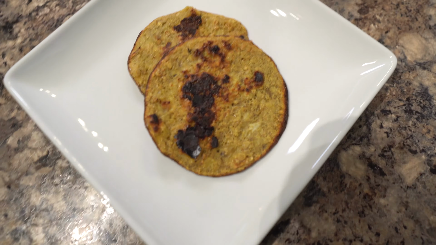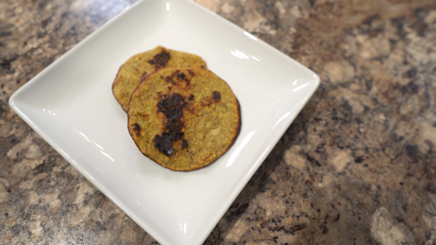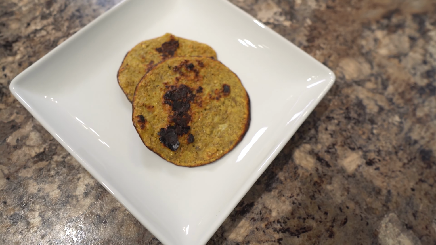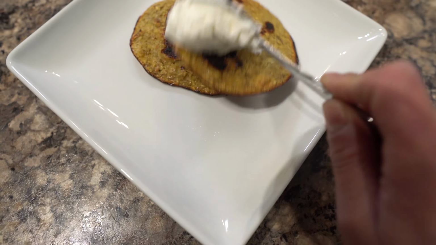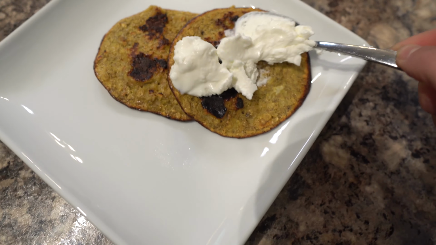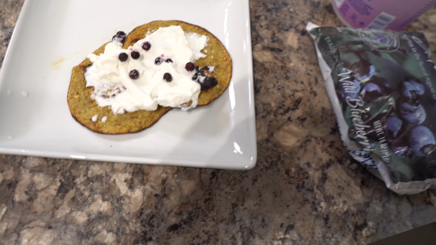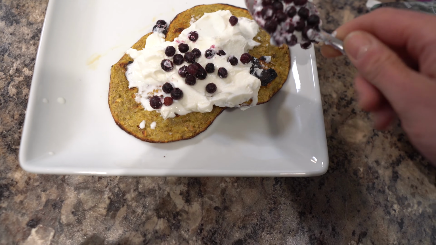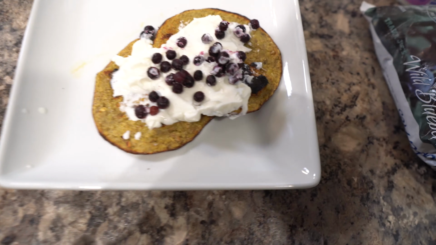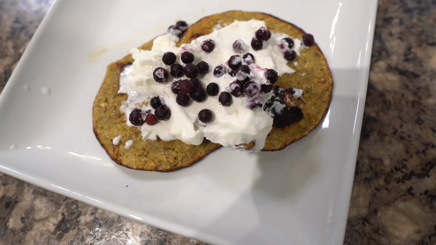Okay, so my pancakes are all done. And as far as the, I was gonna say frosting, but that is not what it is. As far as the syrup, I'm switching it out for some non-fat plain Greek yogurt here. I'm probably just gonna put in a little bit of blueberries, and it's not the prettiest thing ever, but I promise you they will be delicious and packed with protein.